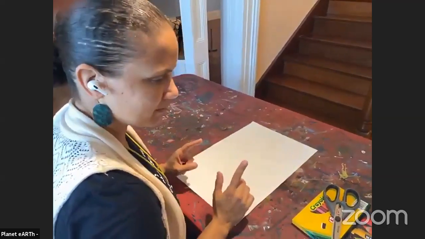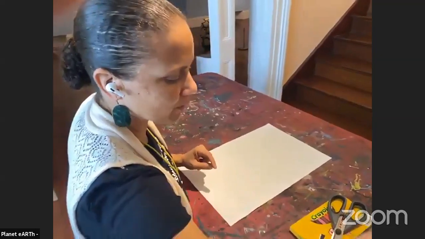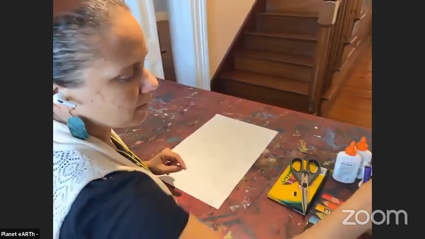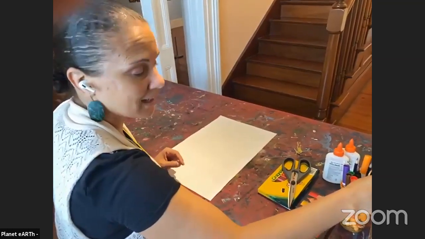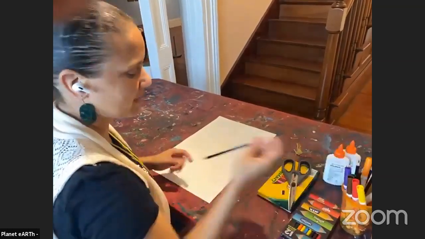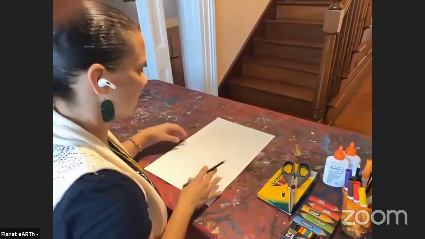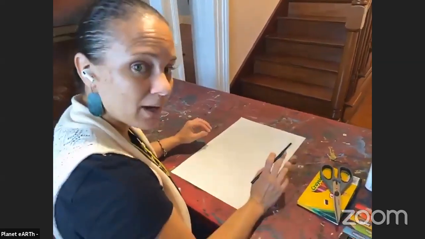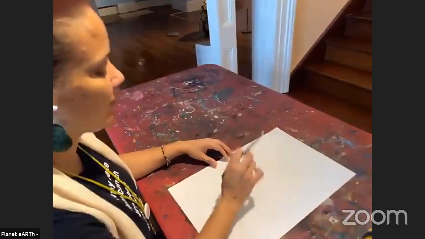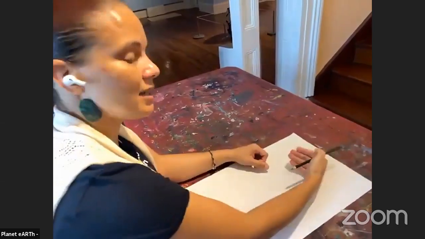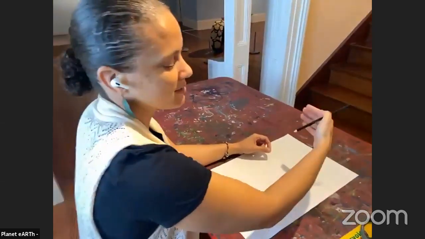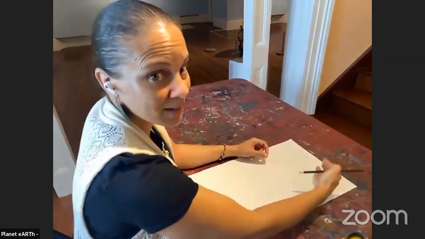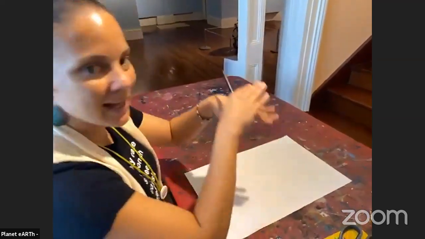So to begin, we are going to start marking out, first of all, where our horizon line is located. Remember, we spoke about that. You can use a coloring pencil or a regular pencil, it doesn't matter. Remember, we talked about horizon lines last week, and the horizon line is where the sea meets the earth, or where the sky meets the earth, or where the sky meets the sea. That is that line that separates them.